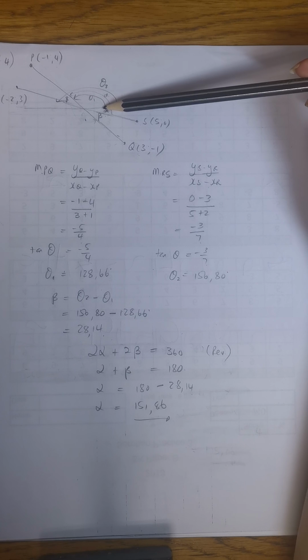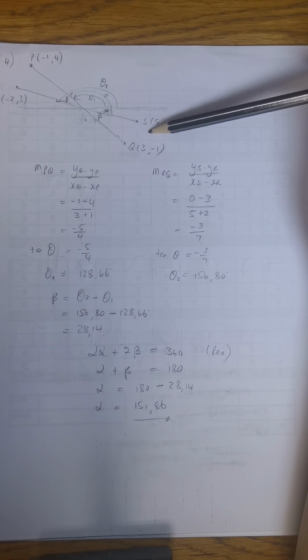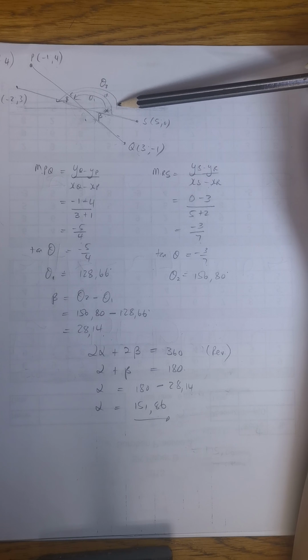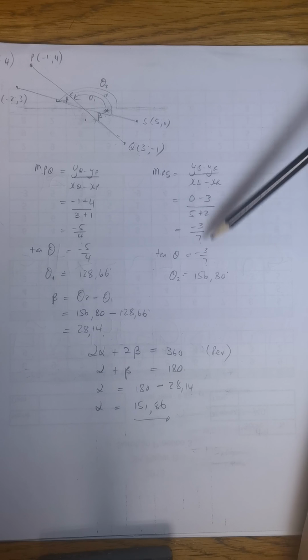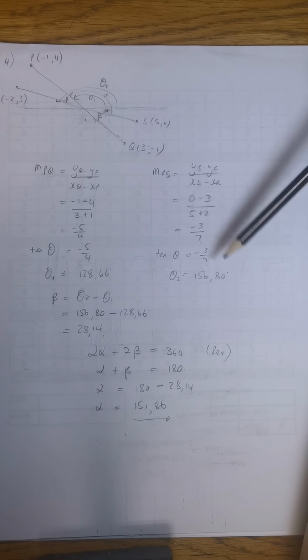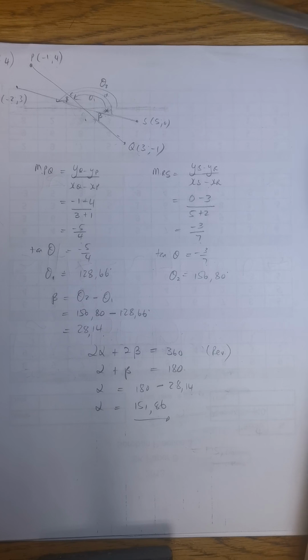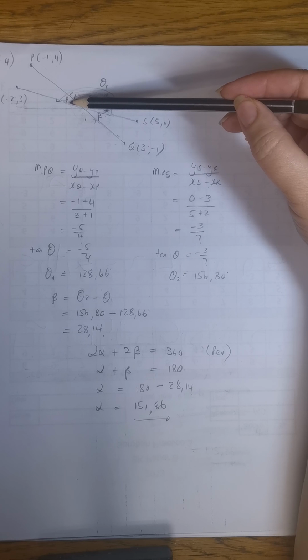Then the inclination of RS will be over here. That's going to be all the way around there. I label it theta 2. Work out the gradient and then get the value of the inclination angle. Now, the difference between those two values will give me this little angle beta here.